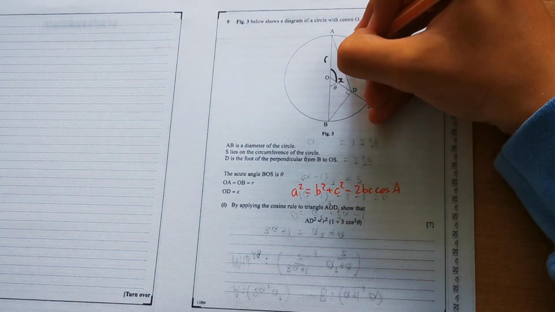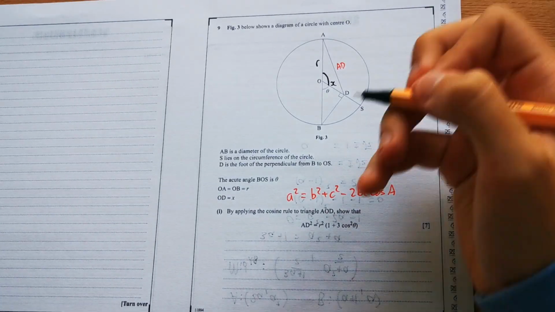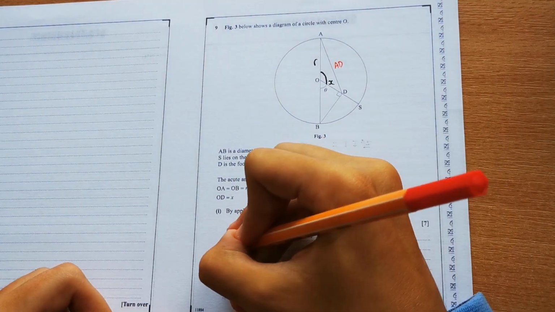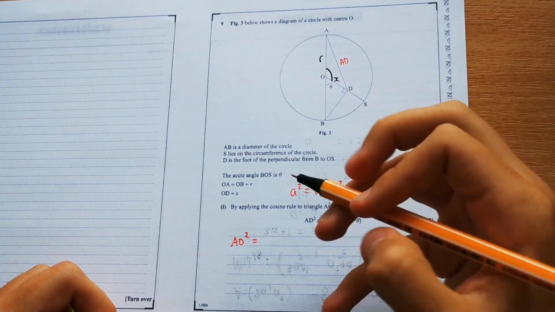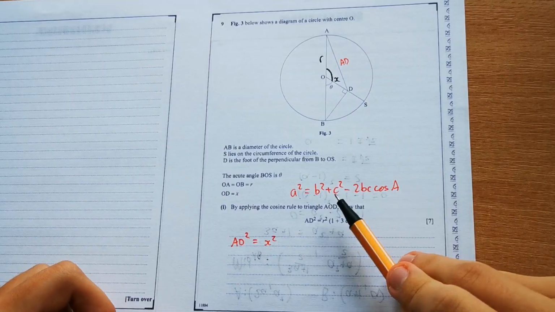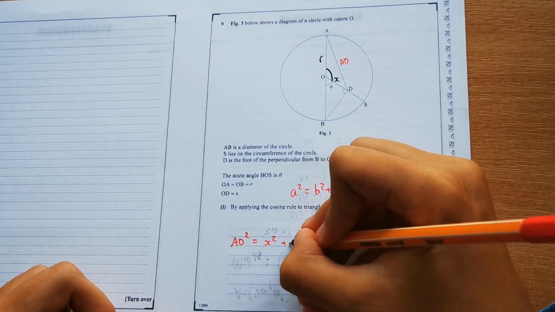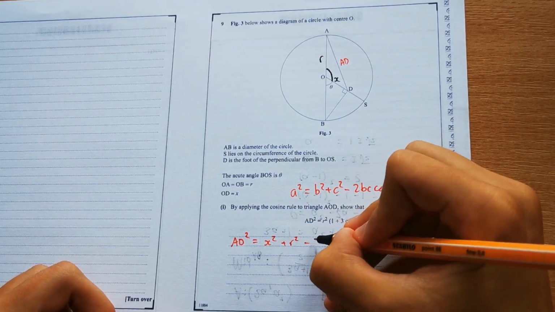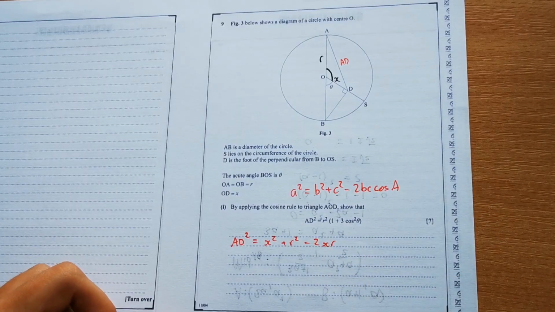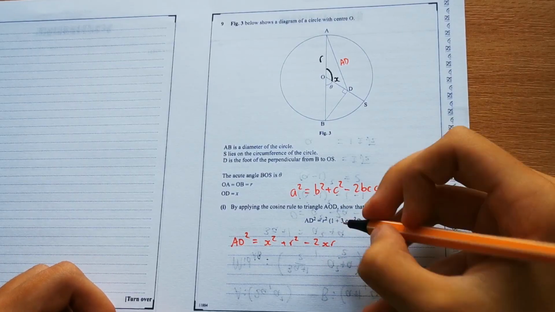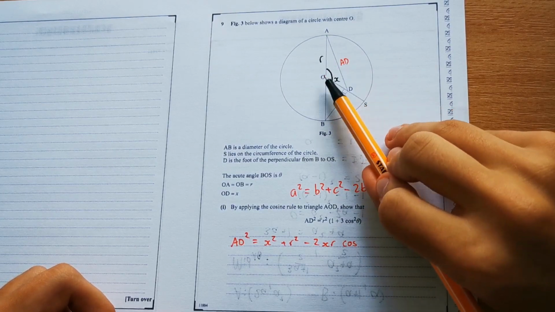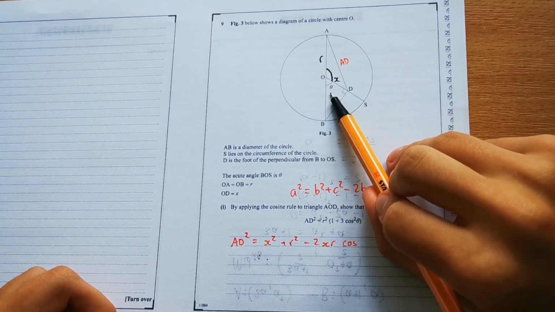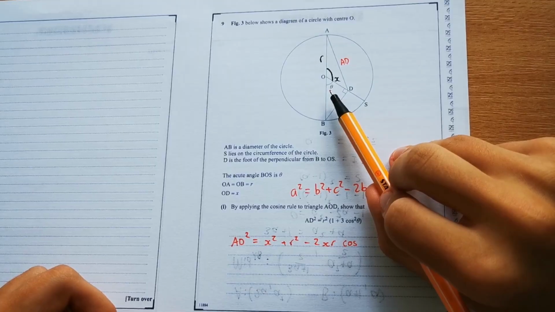And we're going to call this here AD, because that is literally that line. So AD squared equals b squared, and we'll call that x, plus c squared, call that R, minus 2bc cos A. Now, that is the angle opposite. We know it's 180 minus theta.